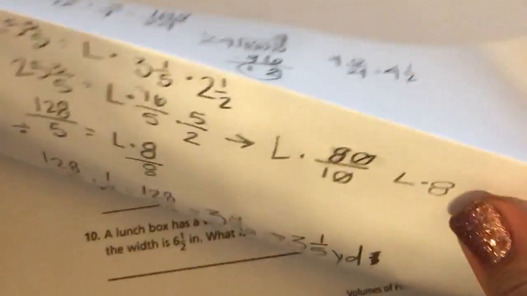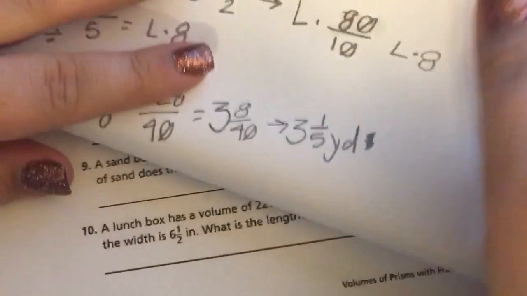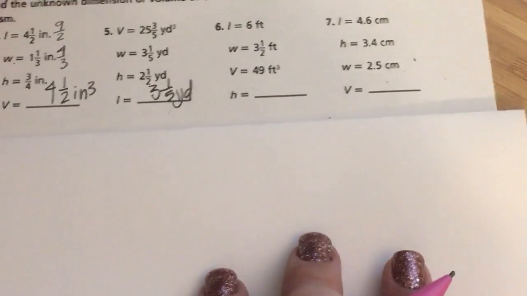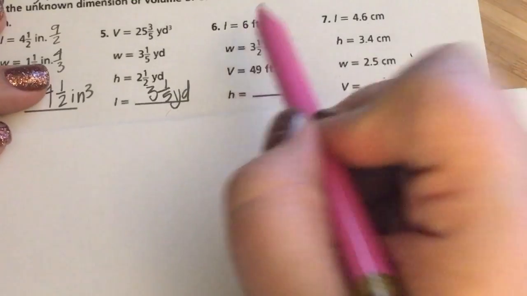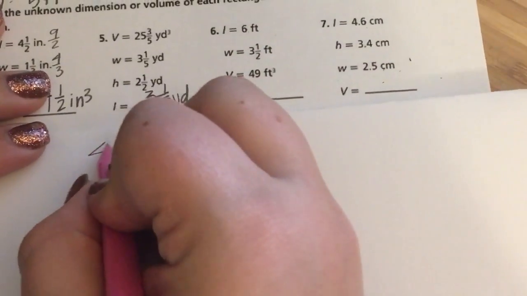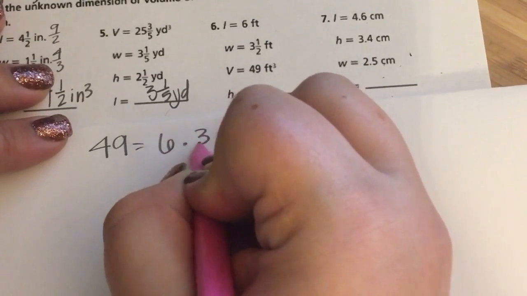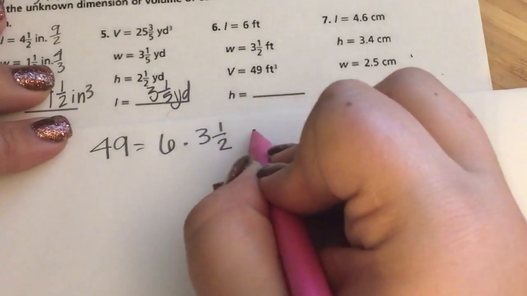We're going to go through the same process for our next question. I'm just folding over my paper so I have enough room to write on. My length is 6 feet. My width is 3.5 feet. I do not know my height, but I do know my volume is 49 feet cubed.